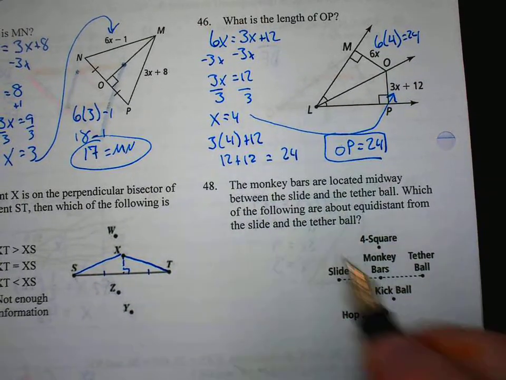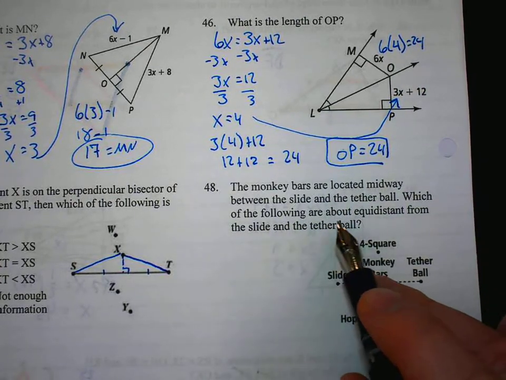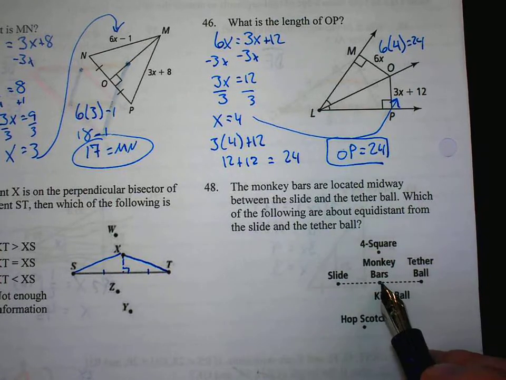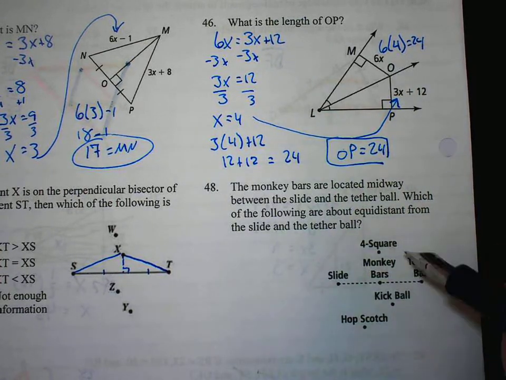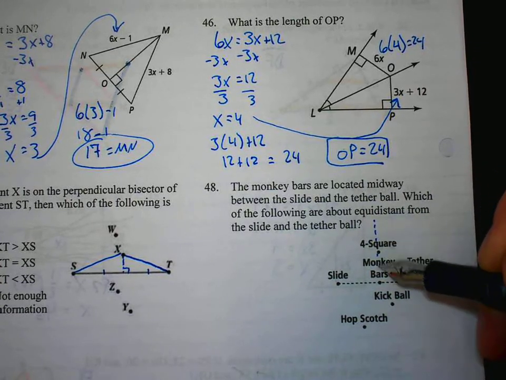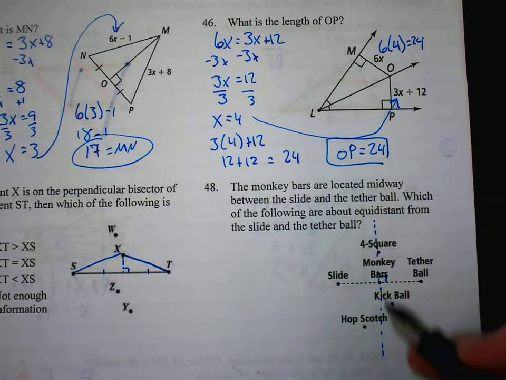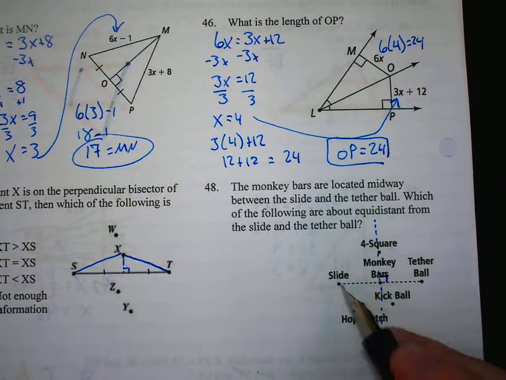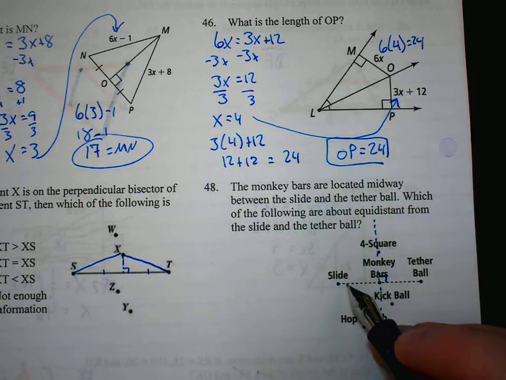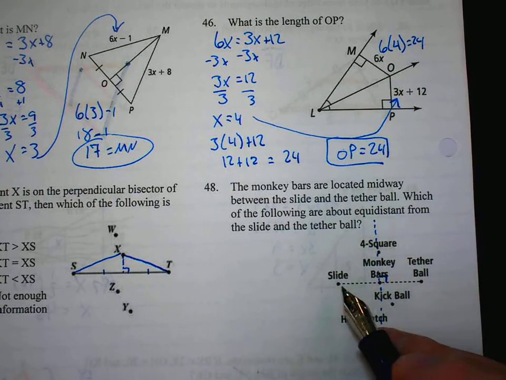48. The monkey bars are located midway between the slide and the tether ball. Which of the following are about equidistant from the slide and the tether ball? We know that this is a midpoint. So if we were to turn this midpoint into a perpendicular bisector, just by drawing a line through it, anything that lies on this perpendicular bisector is going to be equidistant from the two endpoints. Four square lies on that perpendicular bisector. So that means that four square is going to be equidistant from the slide and the tether ball.